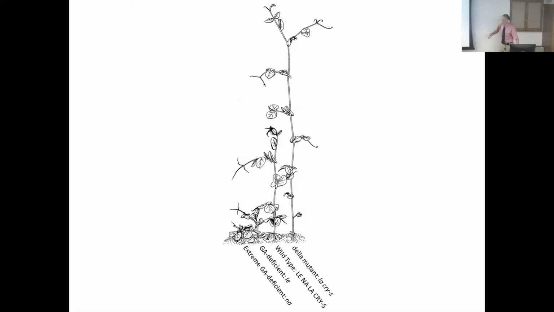In the presence of DELLA, the tall becomes short. You give it gibberellin, it negates DELLA, and it becomes tall. This one has a mutation in the signal transduction chain component. So regardless of the level of gibberellin, it is a tall.